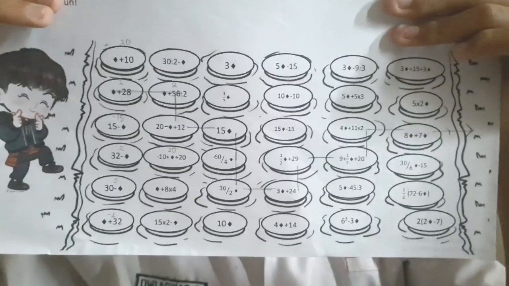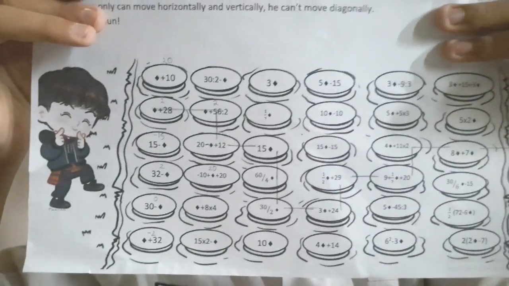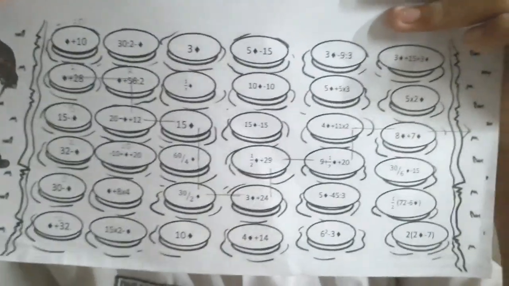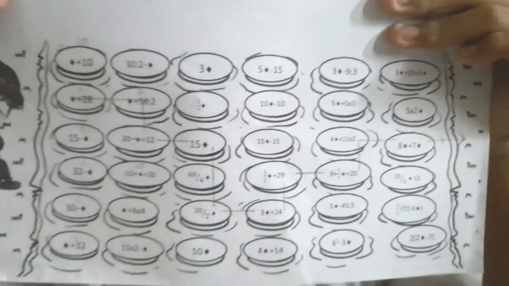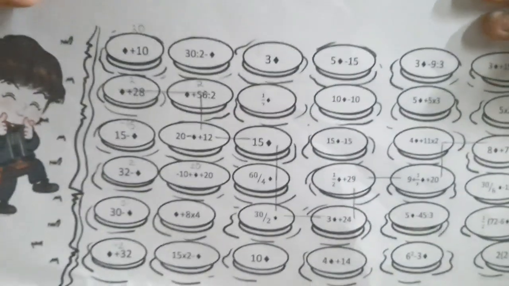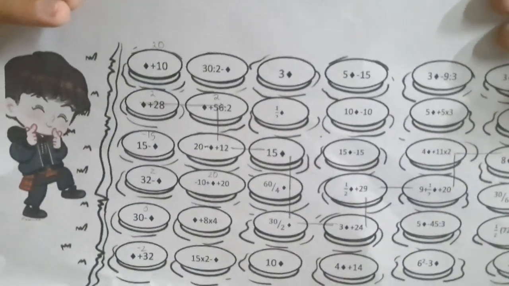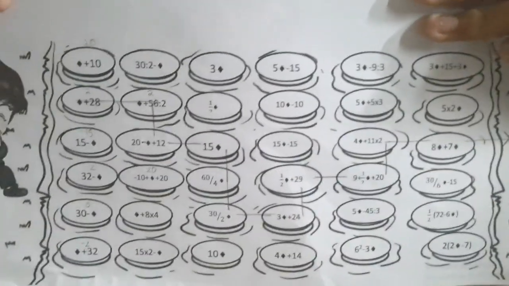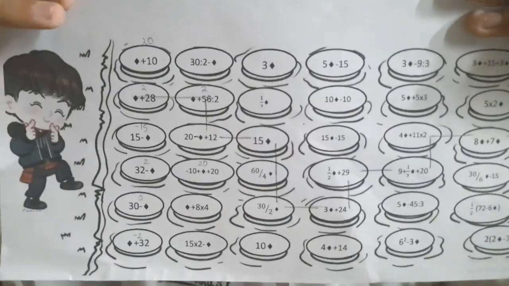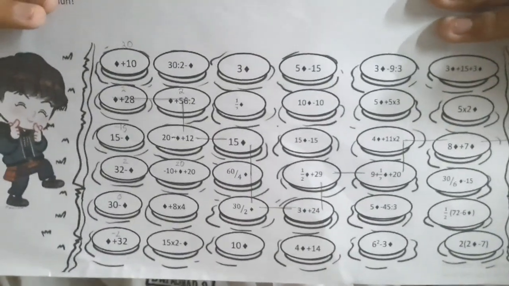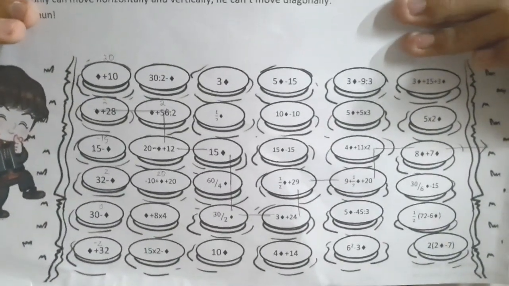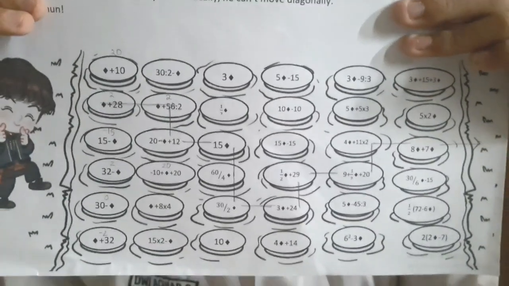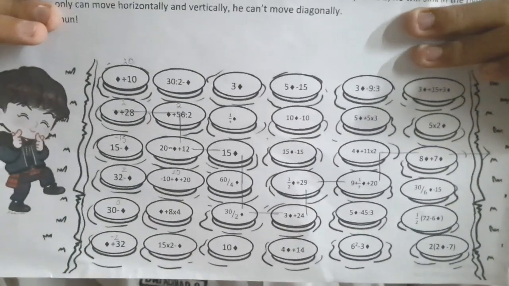Our strategy is to find the rhombus value for each stepping stone first. It turns out that there is a rhombus that has the same value from start to finish. That's the rhombus which has a value of 2. Therefore, the safest path to pass is like this.